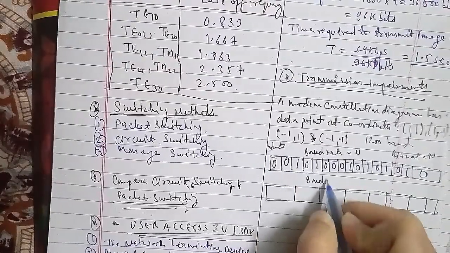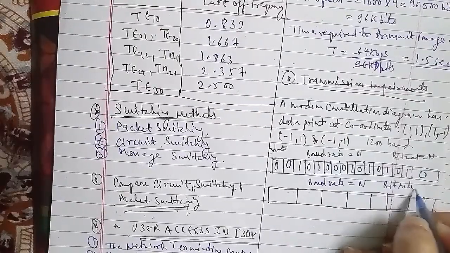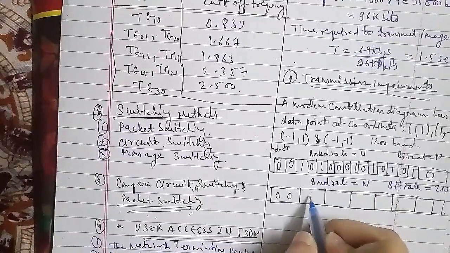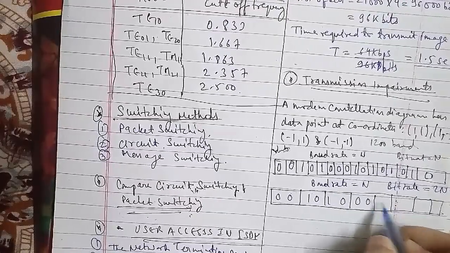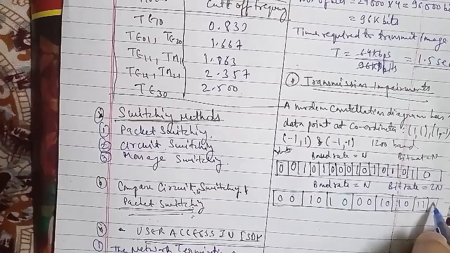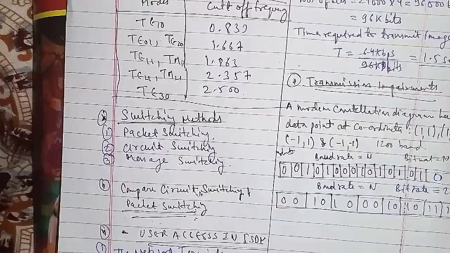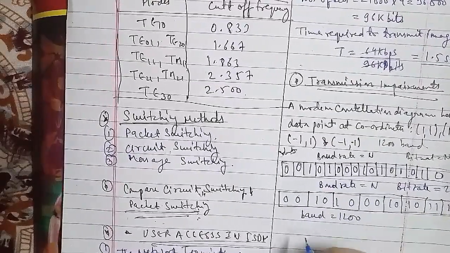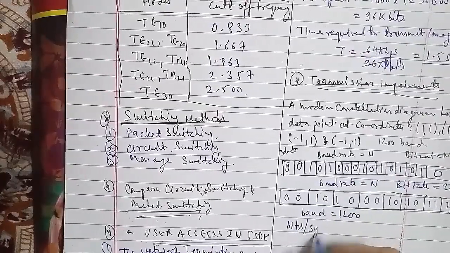So this is the sort of bit rate where the given data is baud equals 1200, and bits per symbol equals 2, and the rate equals baud multiplied by bits per symbol, which equals 1200 multiplied by 2. 12 2s are 24, so 2400 bps. This is your rate.